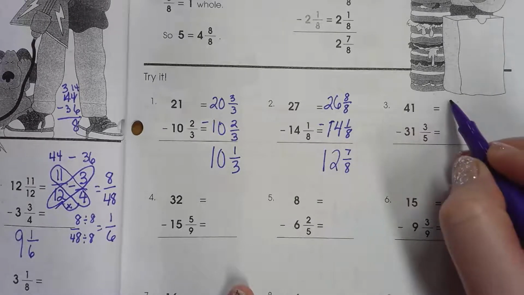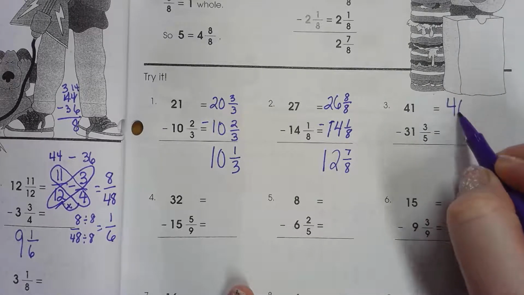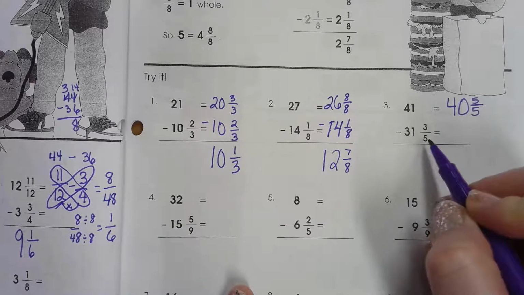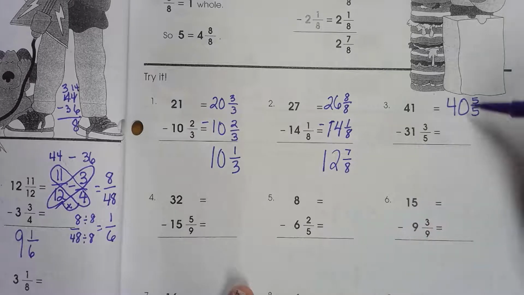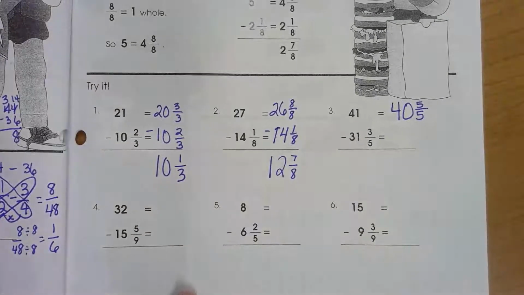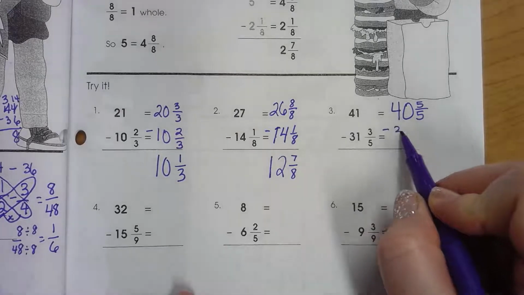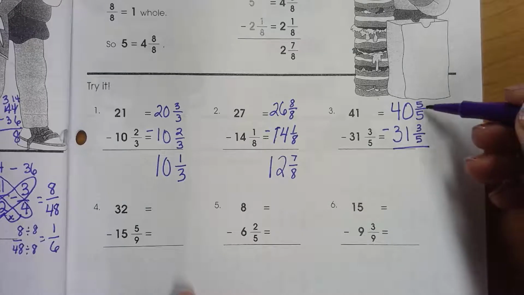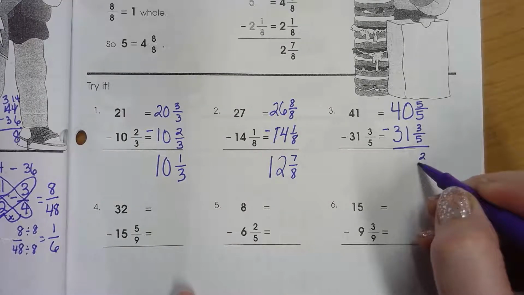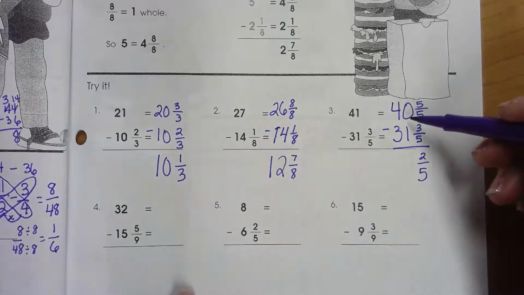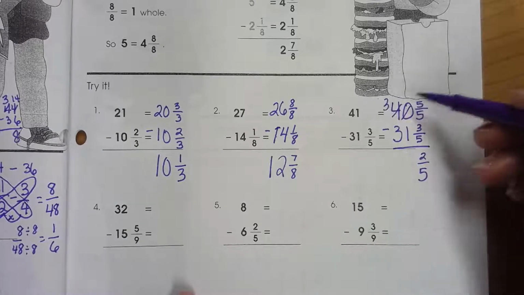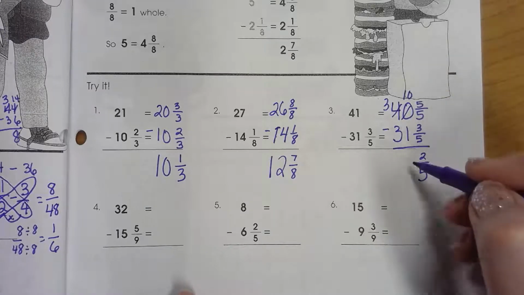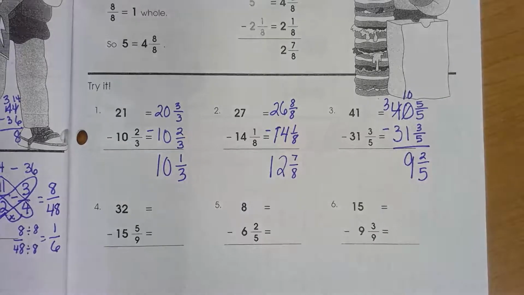Well, 41, I'm going to rename and make 40 and 5/5 because I want my denominator to be the 5. Okay, so I need how many fifths give me that whole? 40 and 5/5 minus 31 and 3/5. Okay, 5/5 minus 3/5, I'm going to get 2/5. Then I'm going to subtract, right? Regroup. 40 take away 31, I regroup. 10 take away 1 is 9, and I get 9 and 2/5.